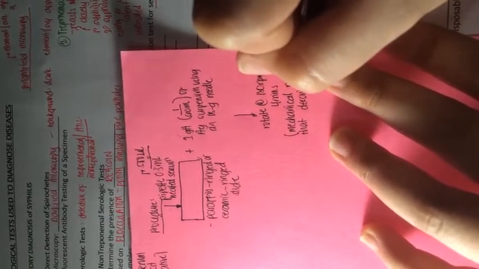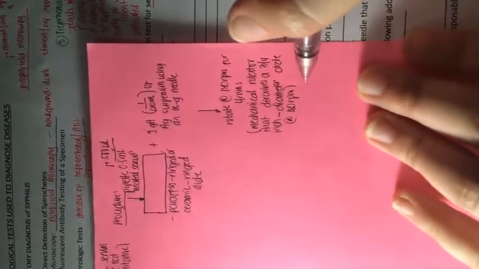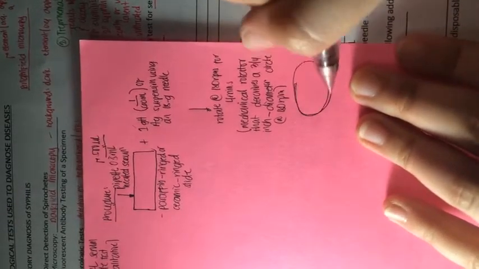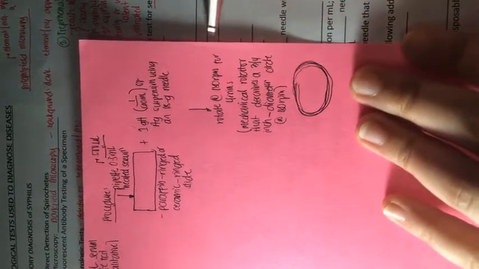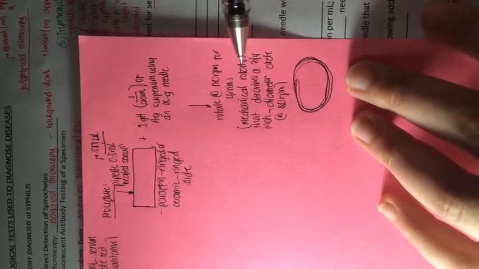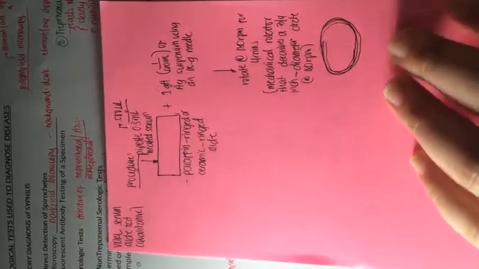should describe a 3/4 inch diameter circle at 180 RPM. So in every rotation, for example, if this is the circle, it should cover a 3/4 inch diameter circle to allow homogeneous distribution of the solution, so as to initiate equal or maximum sensitization between the antigen and the antibody in our serum.